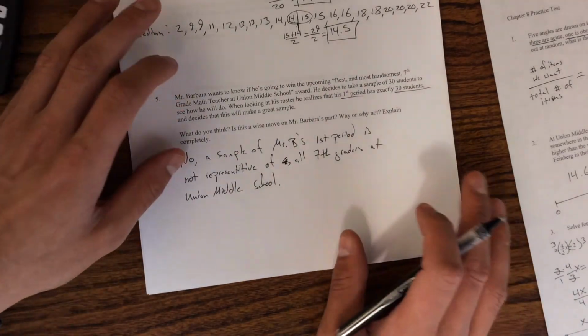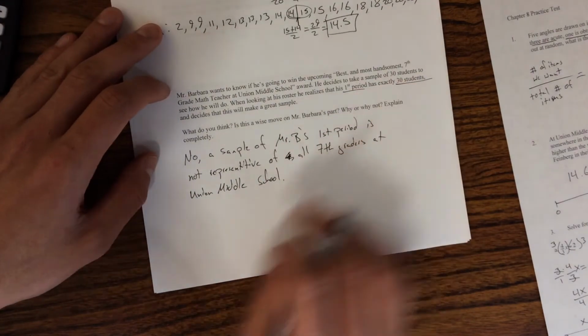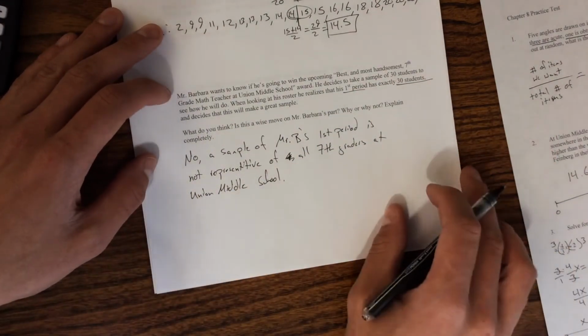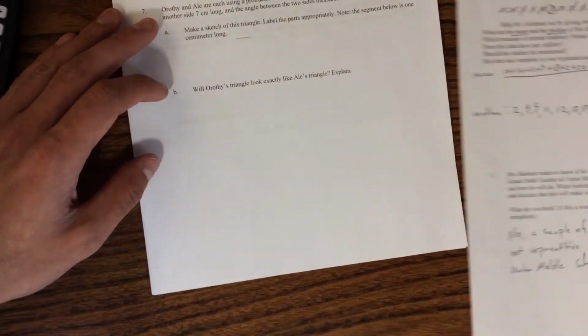As long as the main thing I want you to leave with is knowing that it's not good just to ask one period. You want to have a random sample where everybody has an equal chance of being picked.